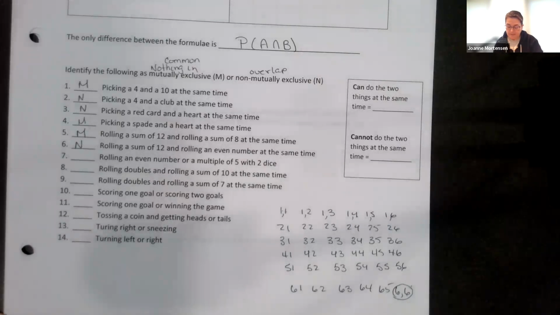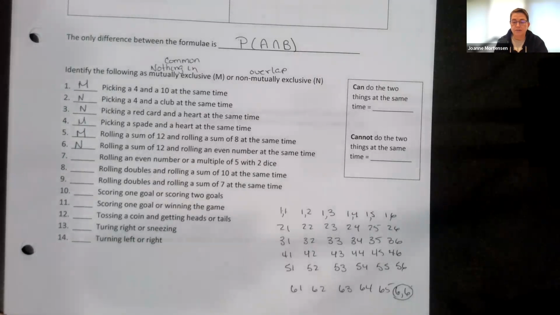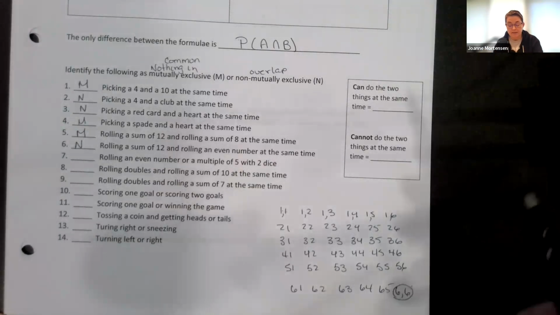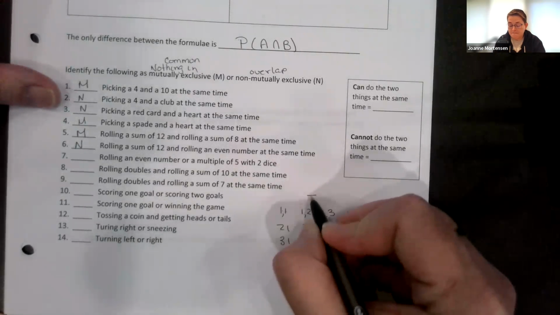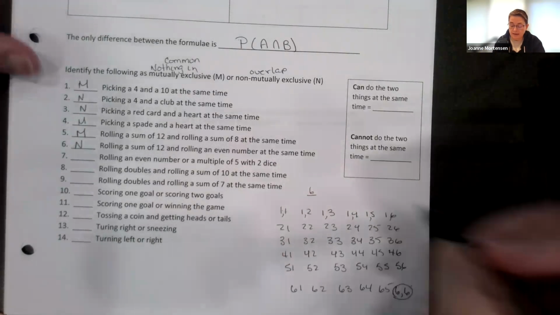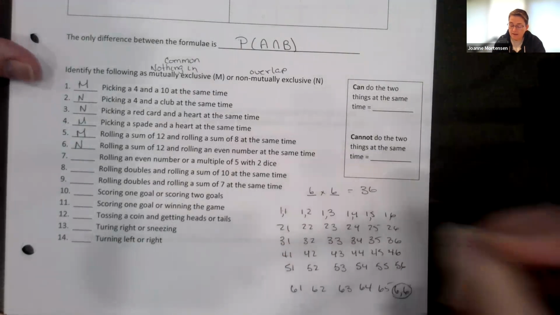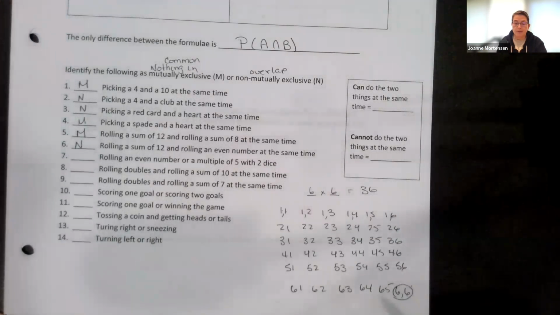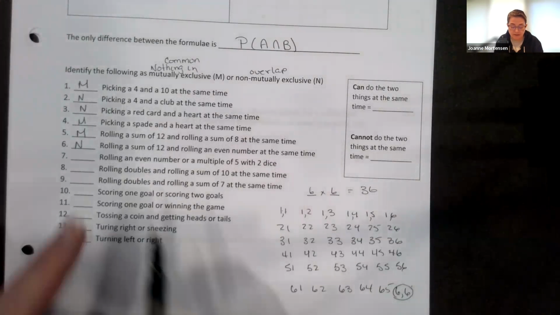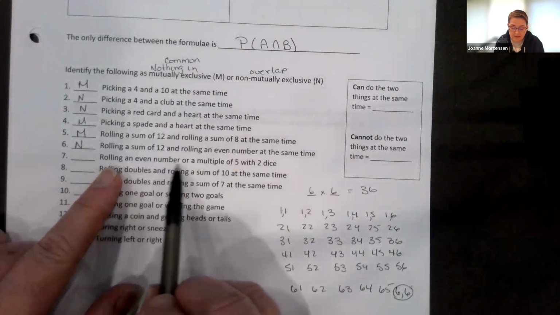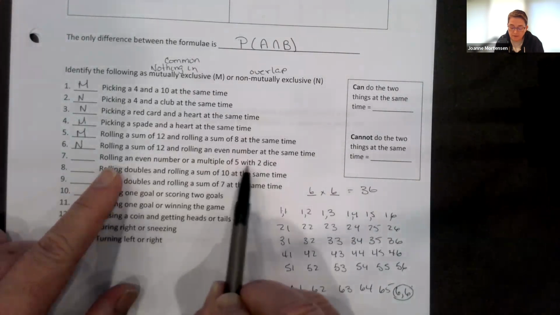All right. So those are all our possible choices. And I know I have them all because there are 6 sides on my first die, and there are 6 sides on my second die. And that's 36, and there's 36 pairings in here. Okay, back to the question. Rolling an even number or a multiple of 5 with 2 dice.